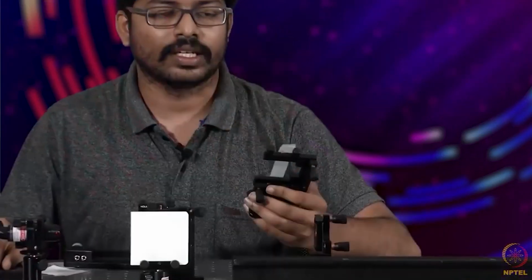So now we have completed 3 experiments. One is measuring the wavelength of the source, the second one is measuring the refractive index of the glass slide, and third is understanding the coherence length of the laser source based on the visibility and the fringe pattern. Now we will move on to the fourth experiment, that is understanding the importance of spatial coherence using this Michelson interferometer. For this experiment I will be using a diffuser.